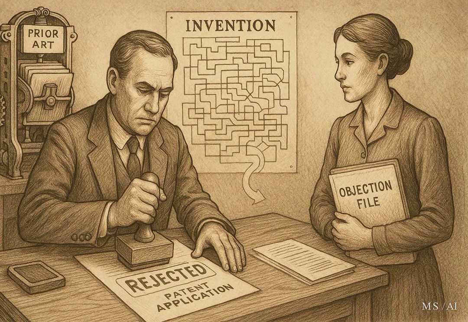And if it's not fully responsive? That's bad news. The application can be held abandoned. The examiner typically sends a notice saying the reply was insufficient and gives you a chance to fix it, usually by filing a complete response plus a petition and fee, maybe needing an extension of time fee too. Form paragraph 7.91 is often used for this. So dot your i's and cross your t's.